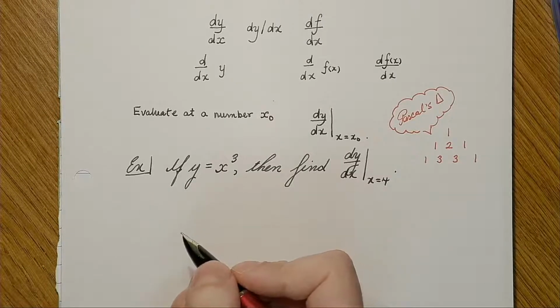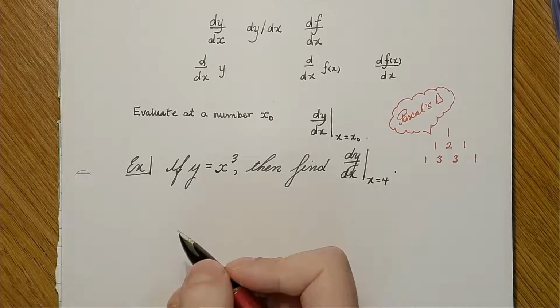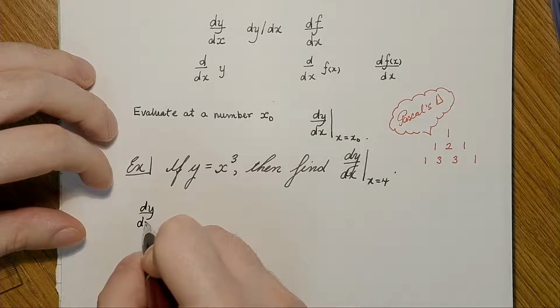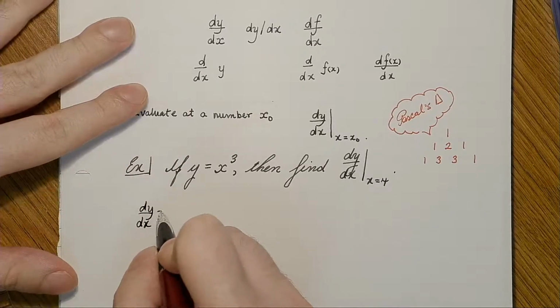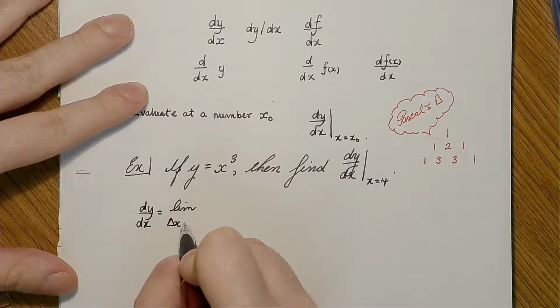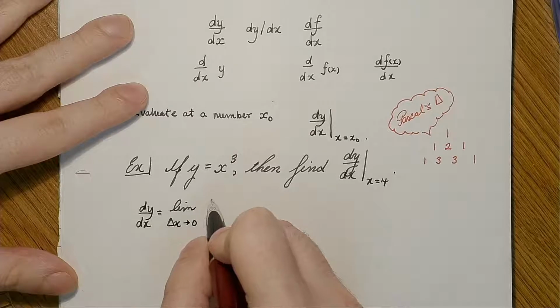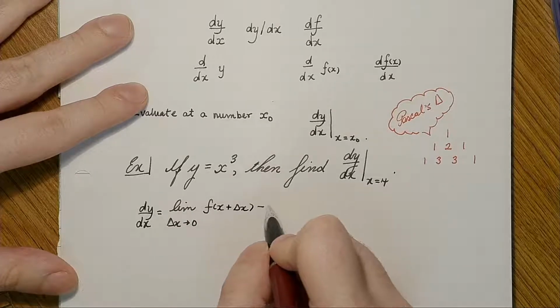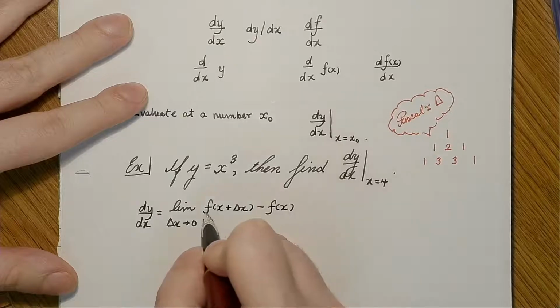So doing that, I have dy by dx. I'm going to first find the derivative, so writing out the definition.